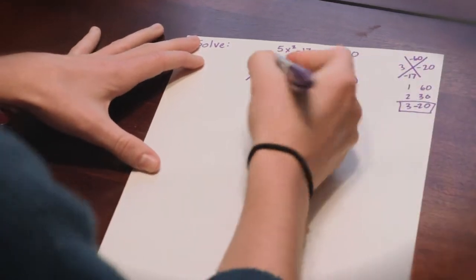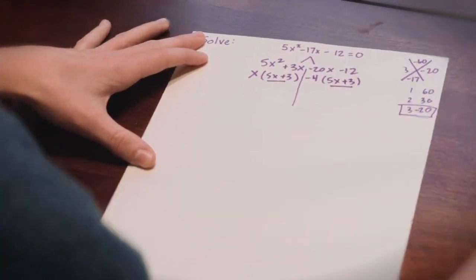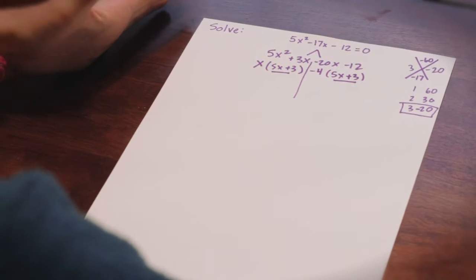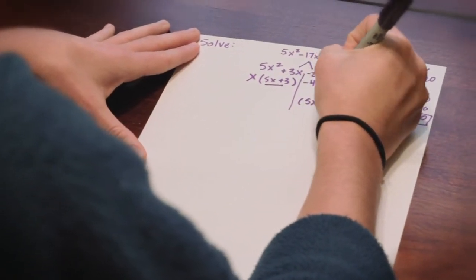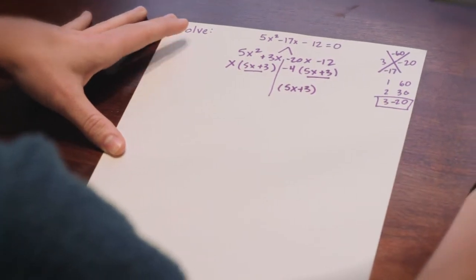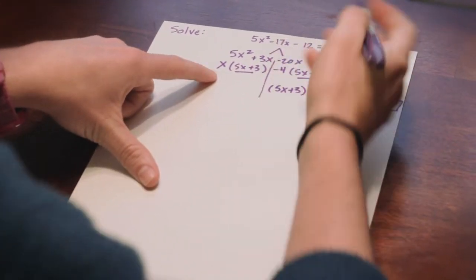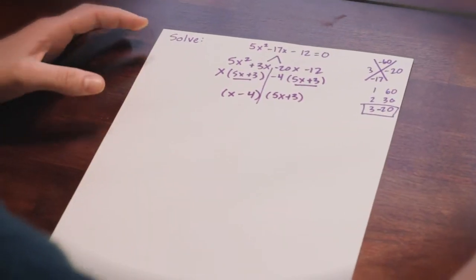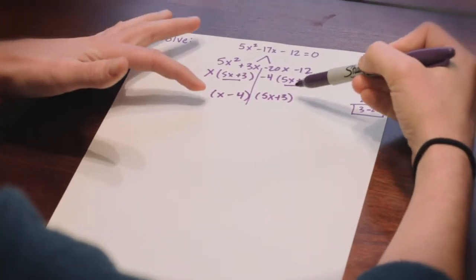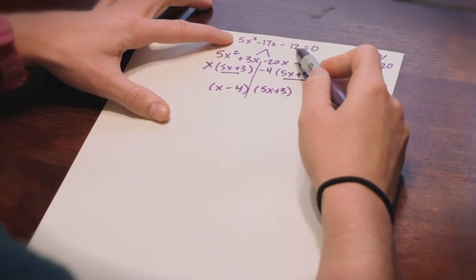At this point, you want to make sure that what's inside your parentheses is the exact same. So we're going to take that, 5x plus 3, and put that in one set of parentheses, and then take what's on the outside, x minus 4, and put that in another set of parentheses. And that's the factored form of our trinomial from the beginning.